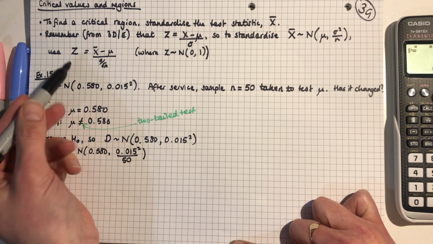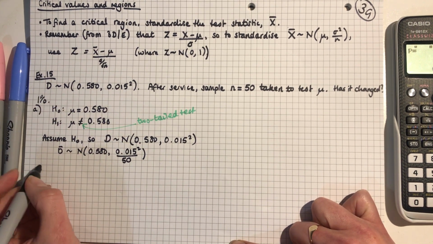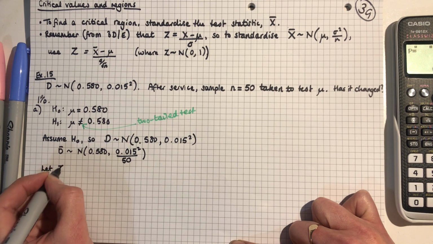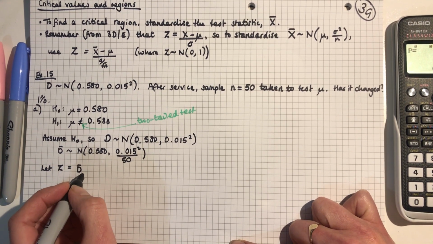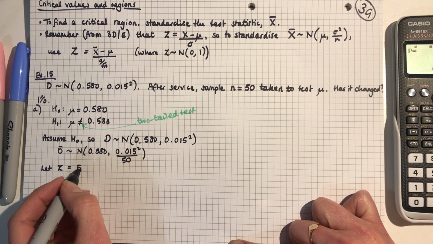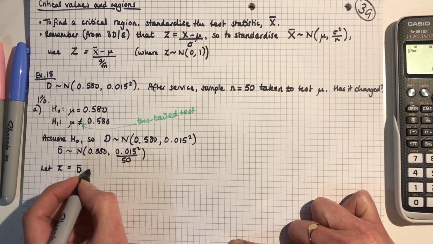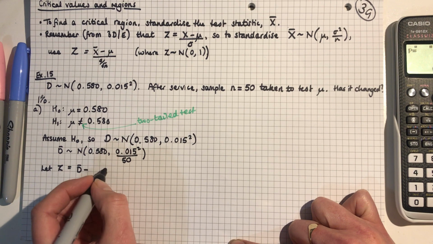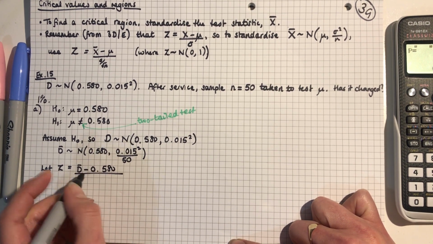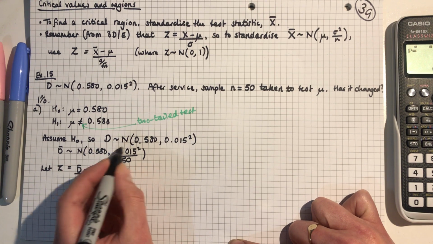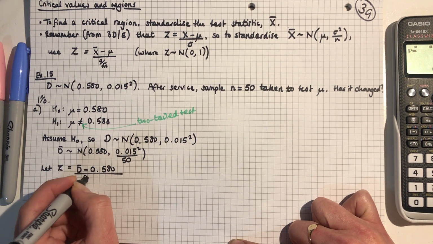Now, we're going to standardise this. So we are going to let Z be the mean of this sample of diameters, and we subtract the original mean and we divide by this new standard deviation.